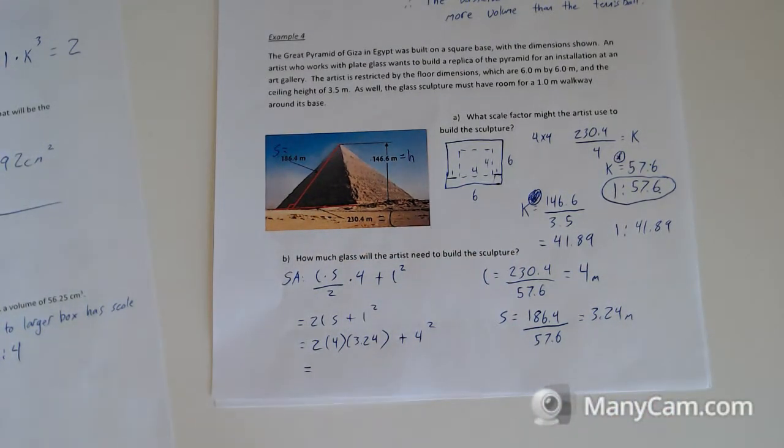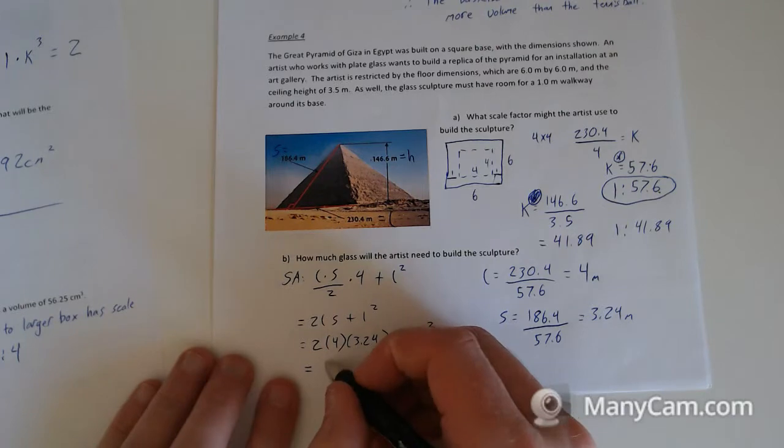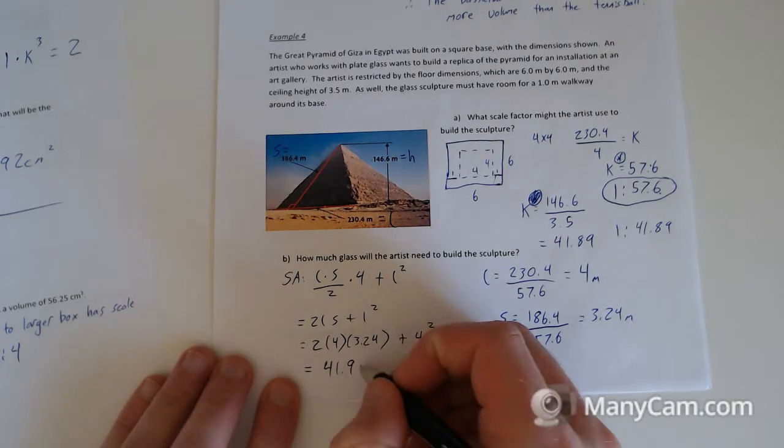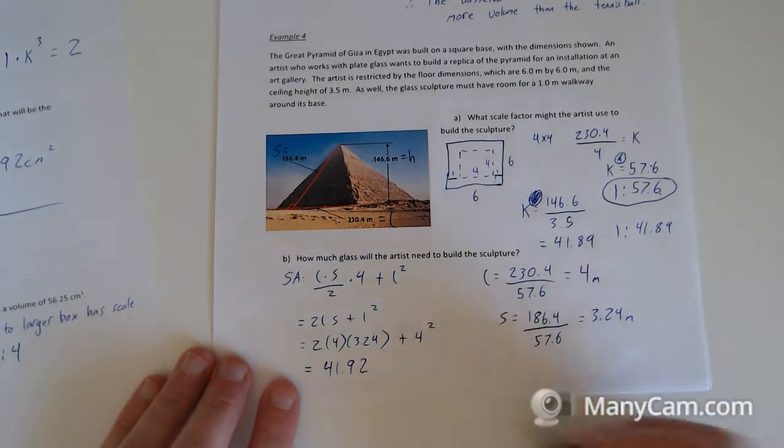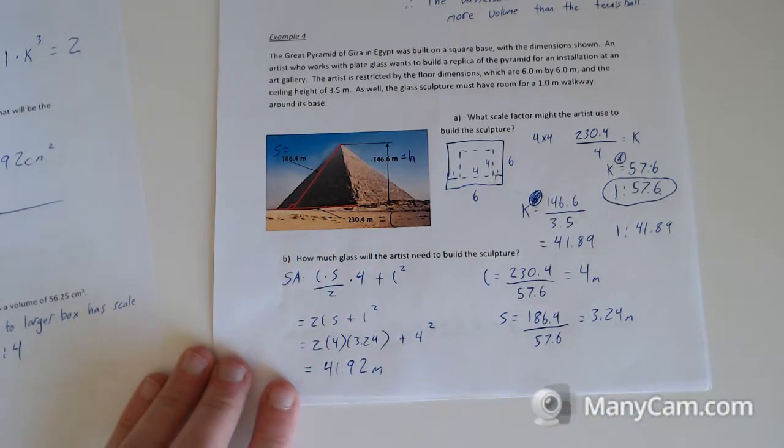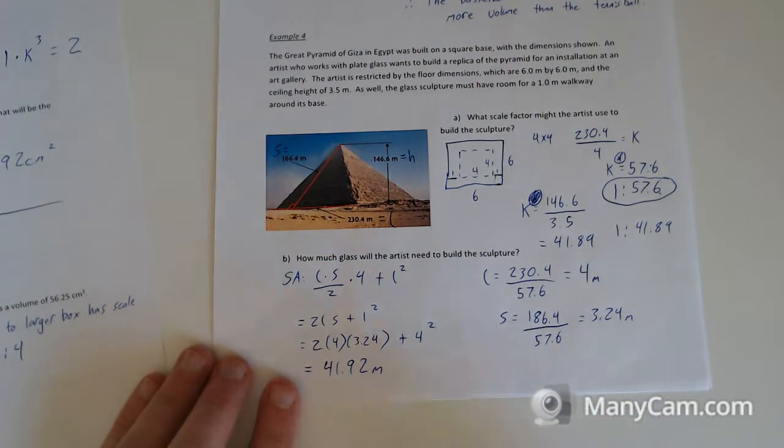And you can put all that in your calculator at once, as long as you do it properly. And I get 41.92. Units, meters squared, not single, not cubed. Surface area is squared.